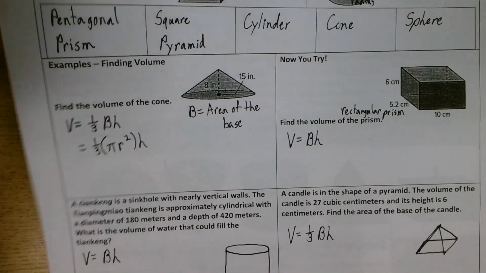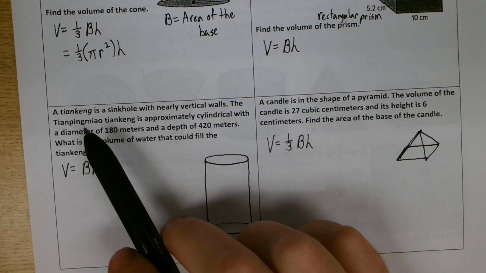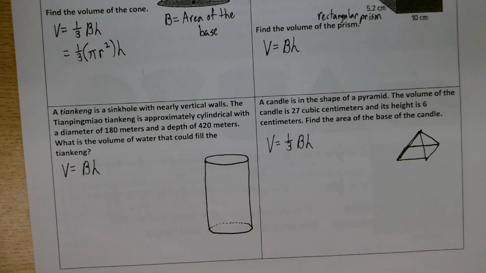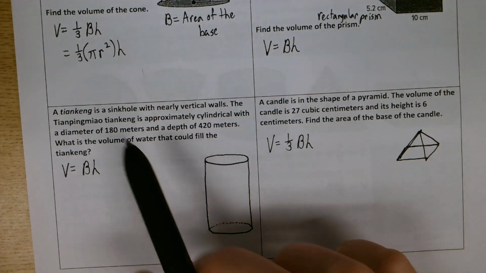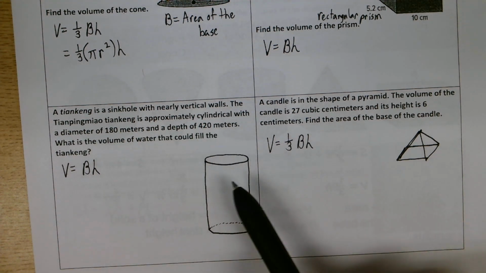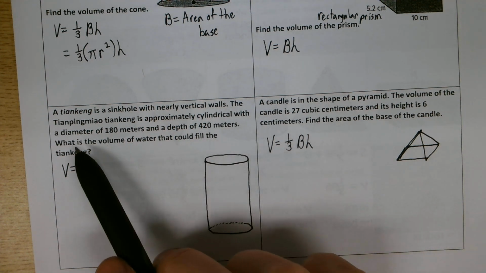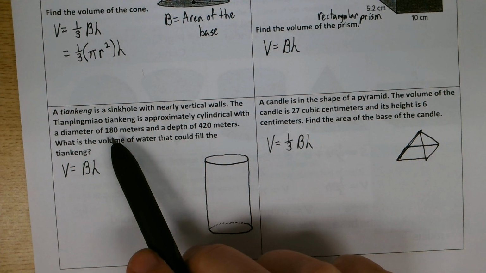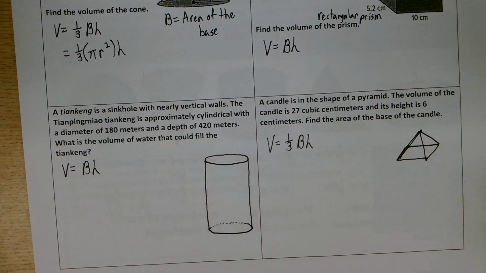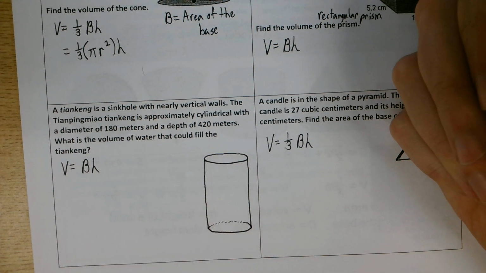Much more interesting were the word problems. A Tiankeng is a sinkhole with nearly vertical walls. The Tianping Tiankeng is approximately cylindrical, shaped like a can, with a diameter of 180 meters and a depth of 420. We want to know what is the volume of water that could fill this Tiankeng.